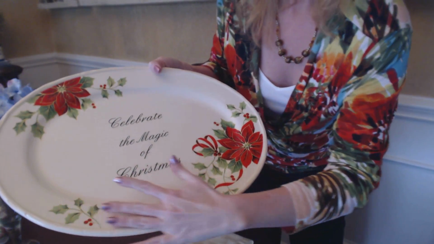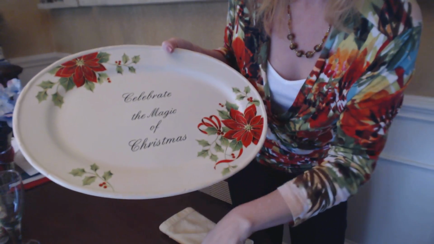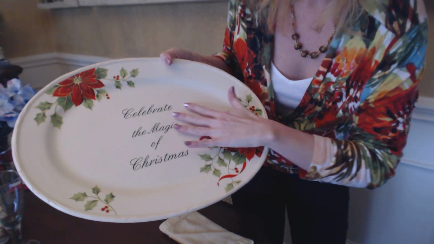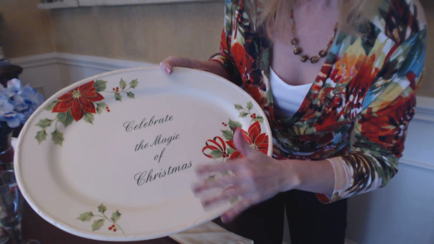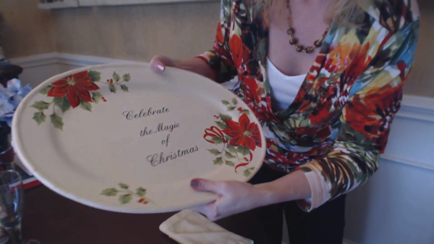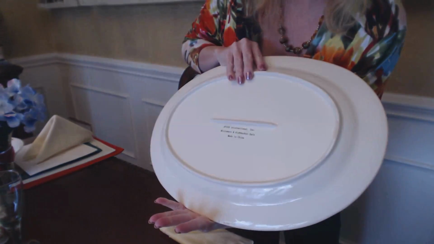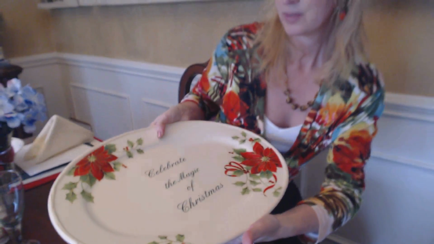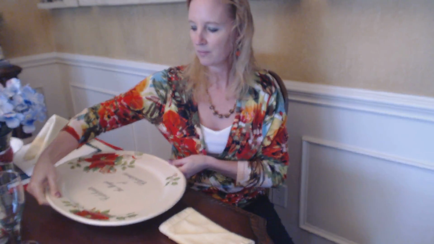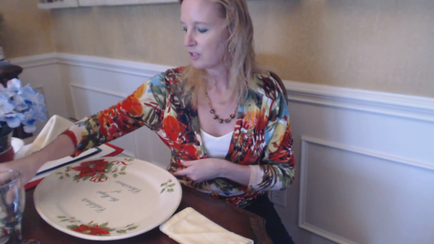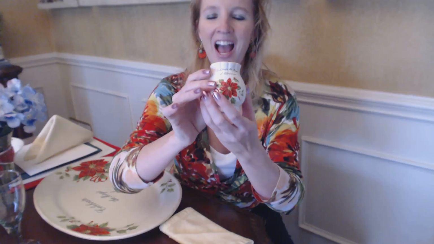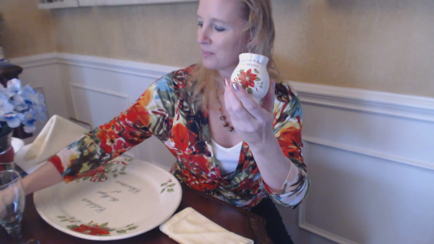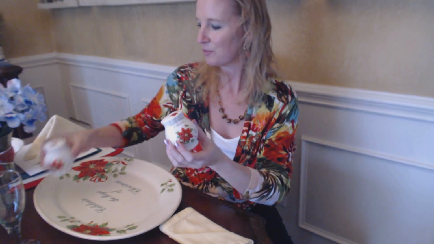We have a serving platter also that matches the plates and the bowls, which also says "Celebrate the Magic of Christmas." It's a big, sturdy serving platter. Very beautiful. Also for each table, we thought of everything. Yes, we did. We have salt and pepper shakers that have the same Christmas theme. And we have plenty of these for each table.